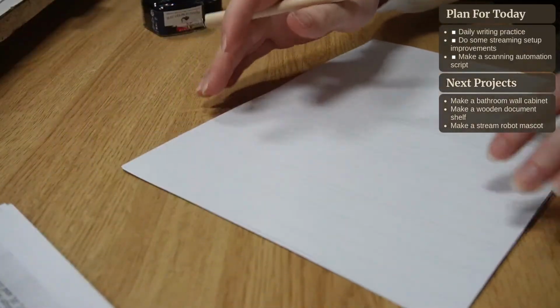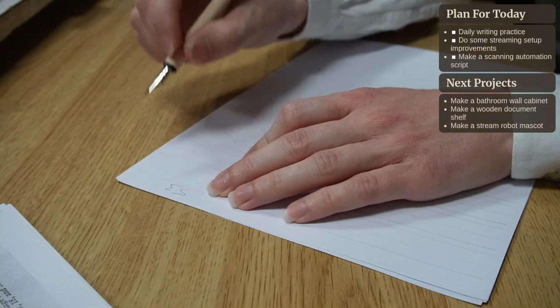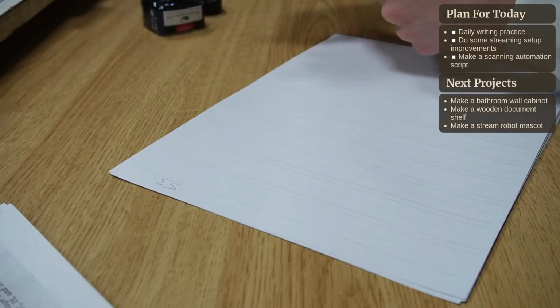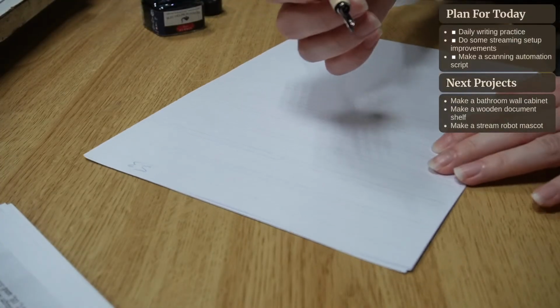Okay, now page 53. And these will be sets of 6 ovals.